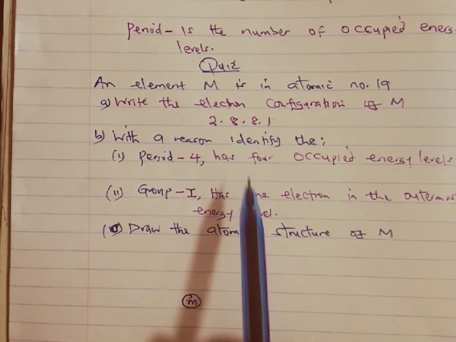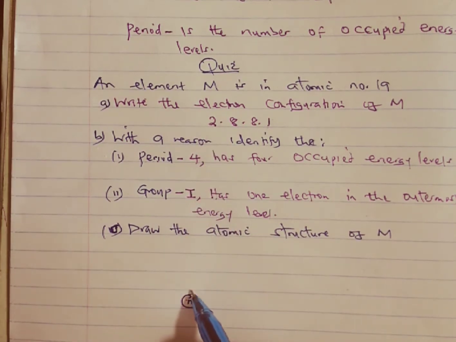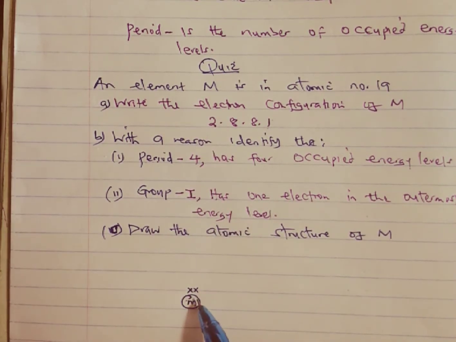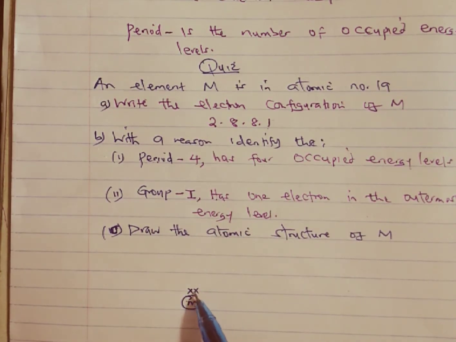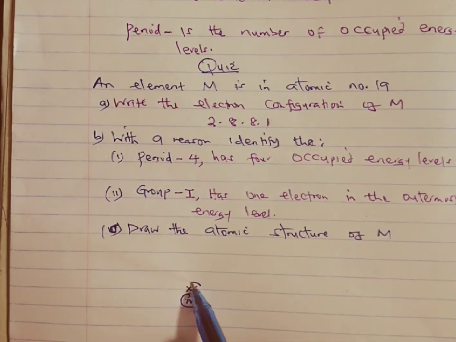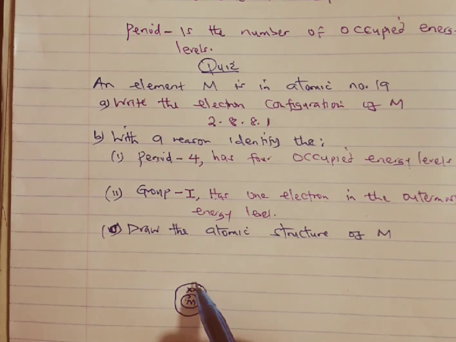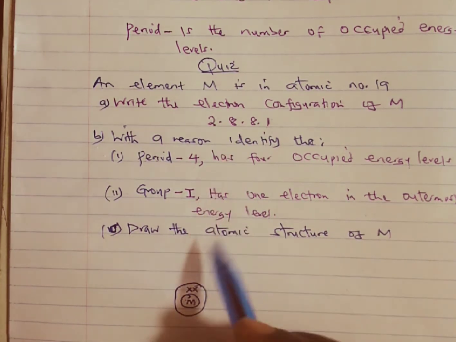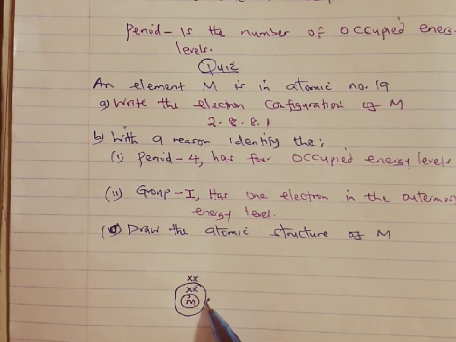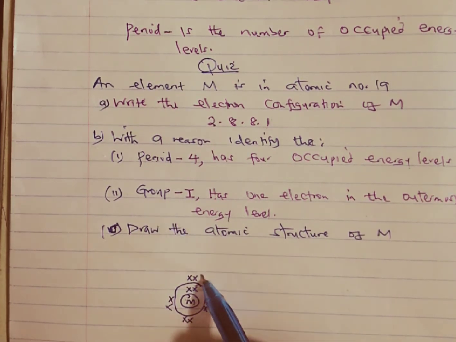Then the first energy level has 2 electrons. So we represent electrons using crosses or dots. I prefer to use crosses for now. Then the second one has 8, so we have 8 electrons in the second energy level. Then we close it.